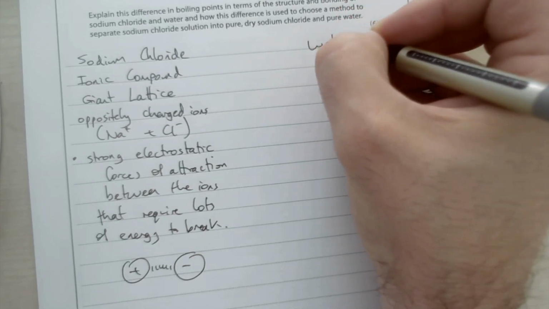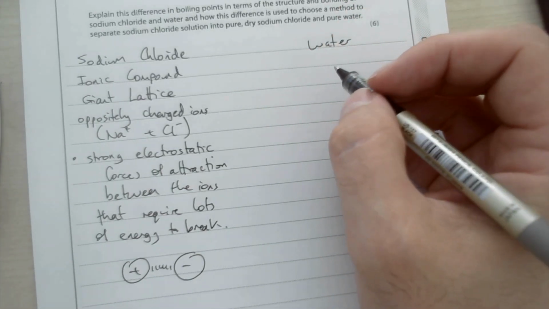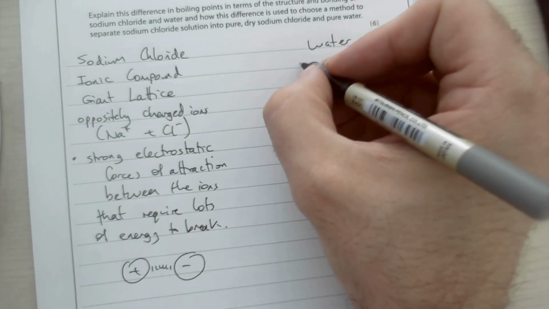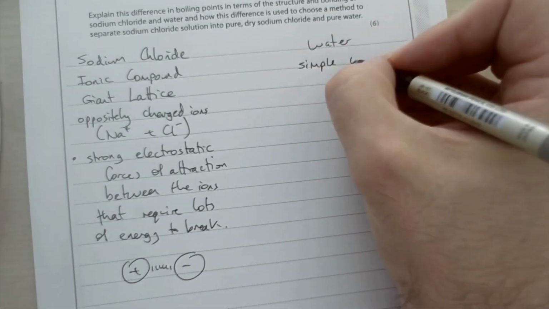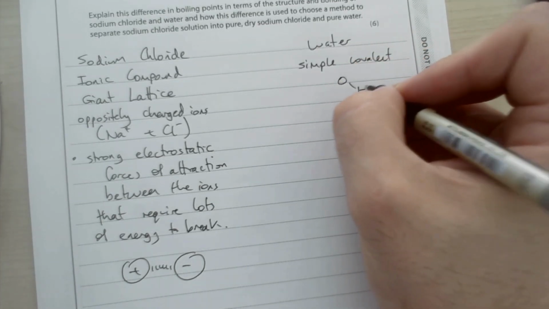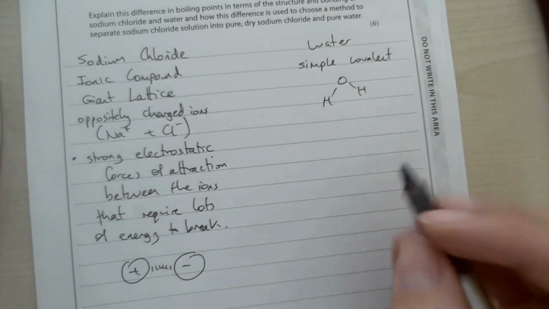Let's have a look at water. So water is a simple covalent substance because it's two non-metals. So water looks something like that.